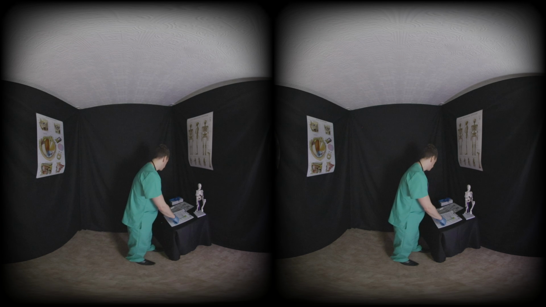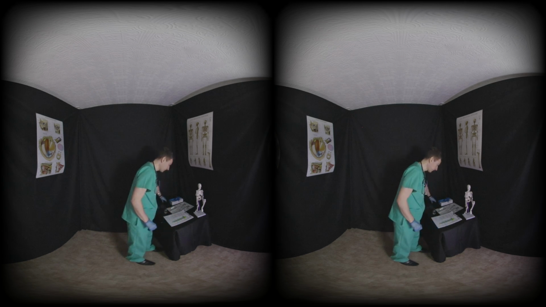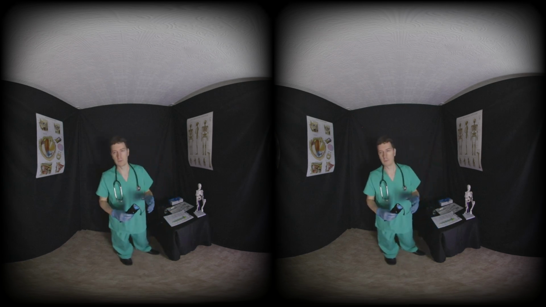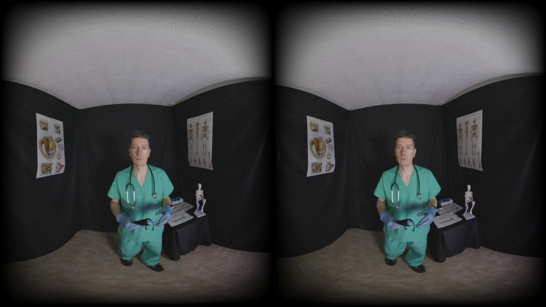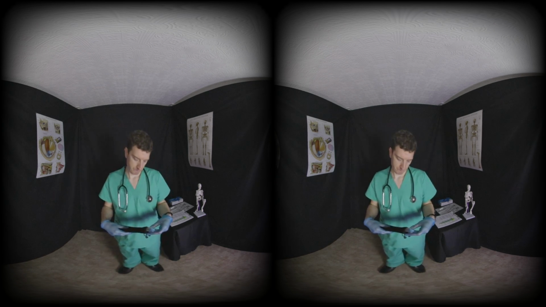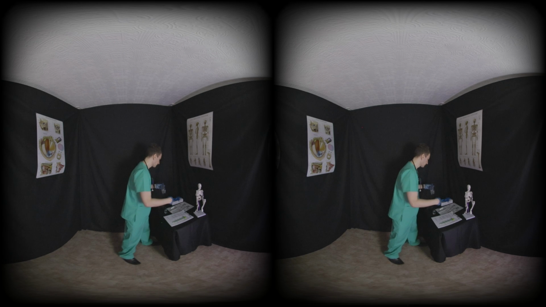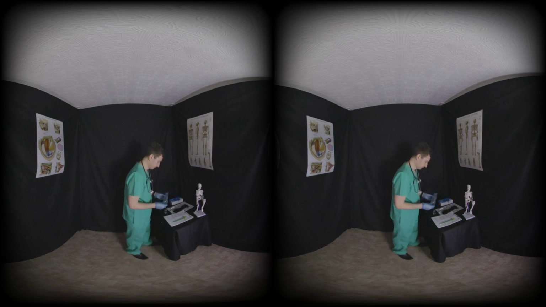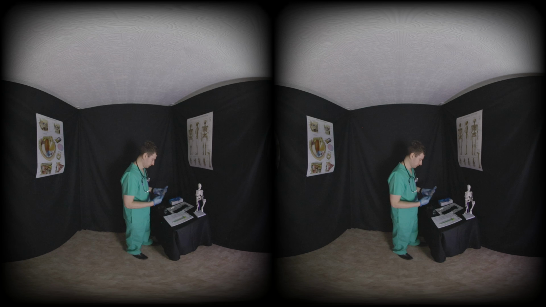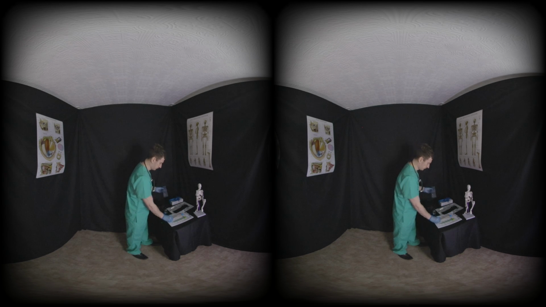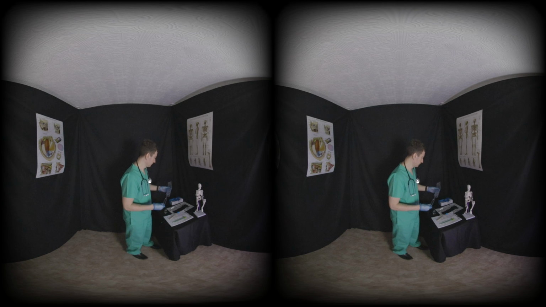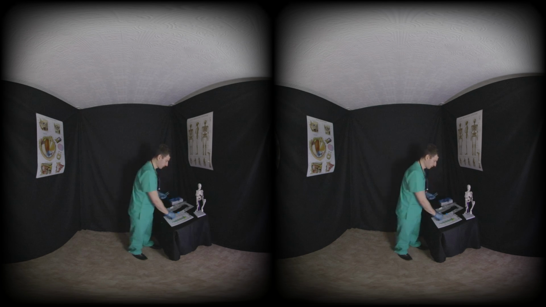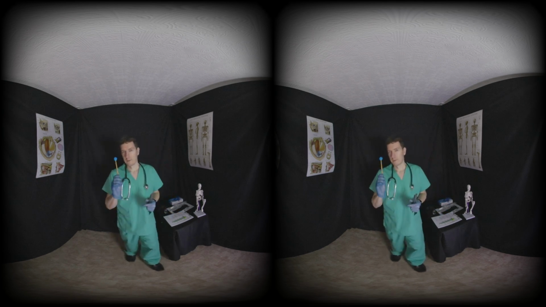Okay, we're going to be assessing your eye movements now, okay? So what I like to use is the hammer from my tuning fork set, okay? So this is my hammer.